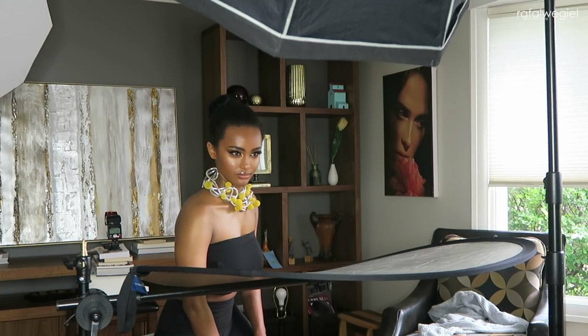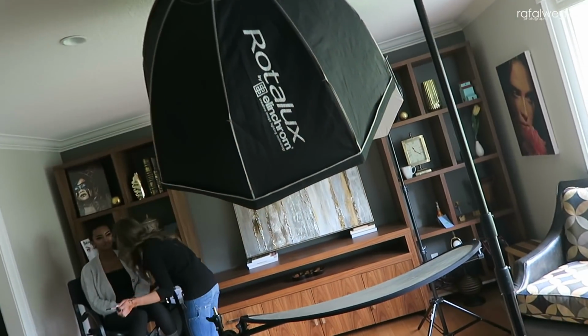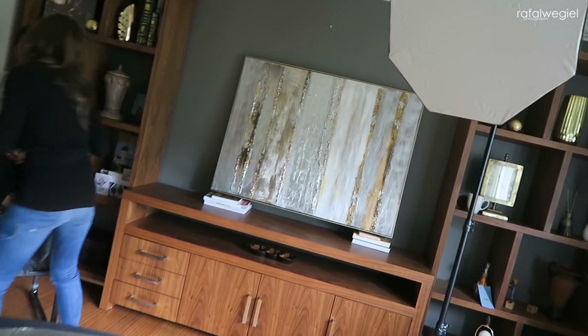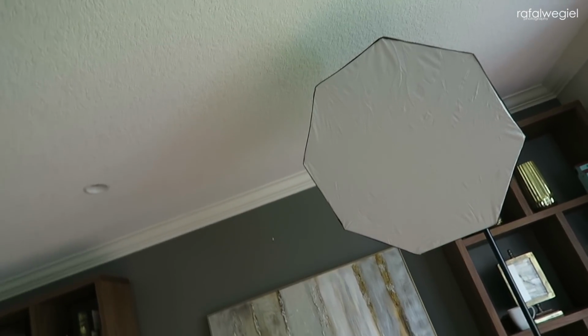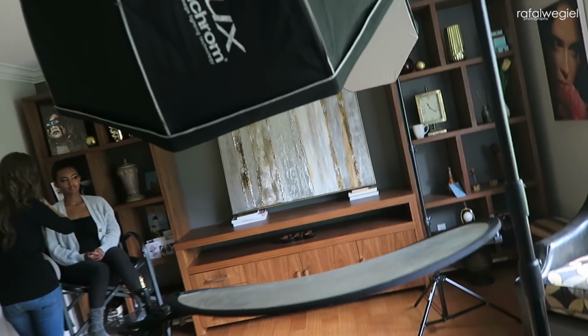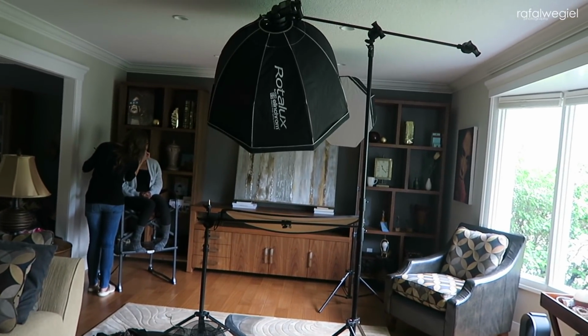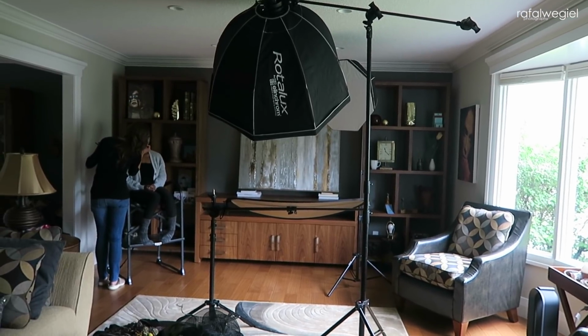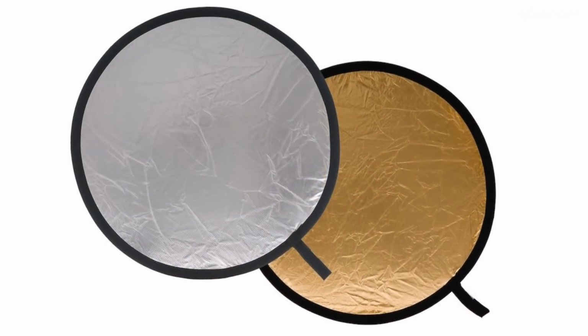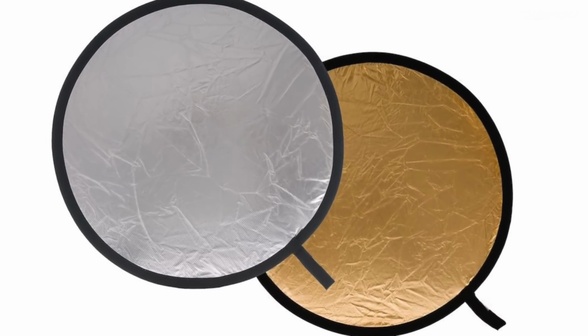I will show you here how this looks, and basically the main light is positioned above the model's head, aiming 45 degrees down. Underneath there is a reflector. In this case I'm using the 37 inches silver reflector. You can use anything, even aluminium foil would give you some reflection. But in this case I have this reflector plus the kicker light, and there is 1 light for the background.